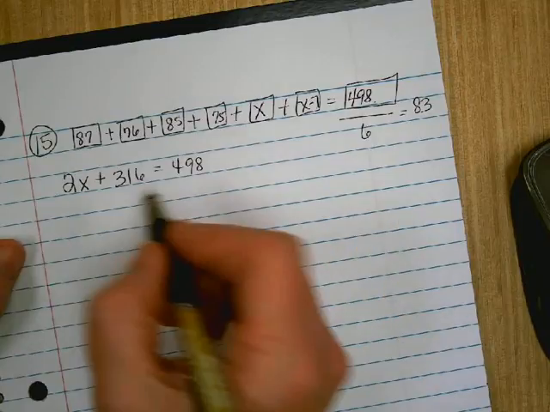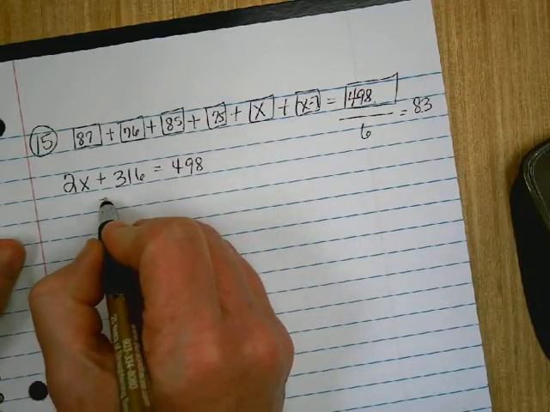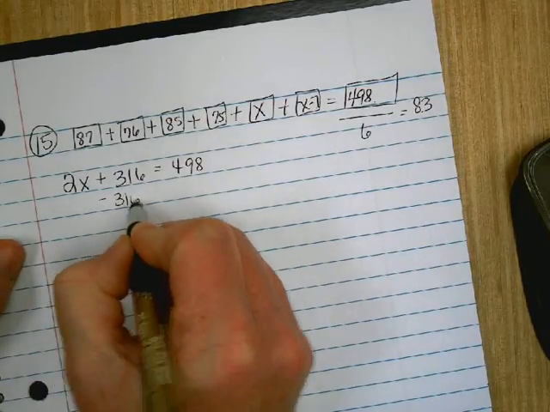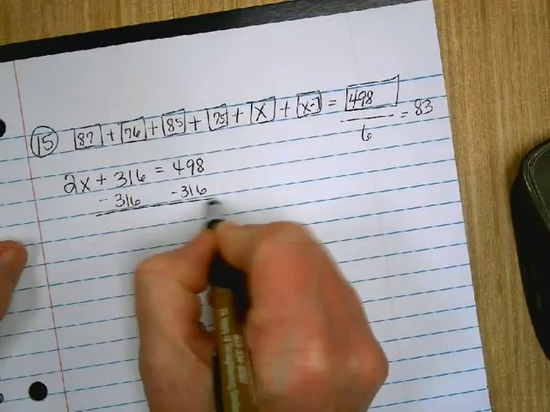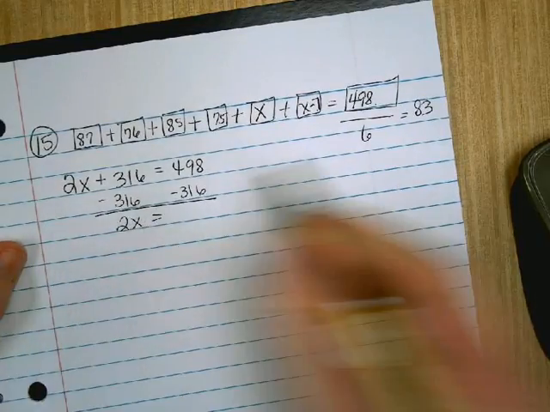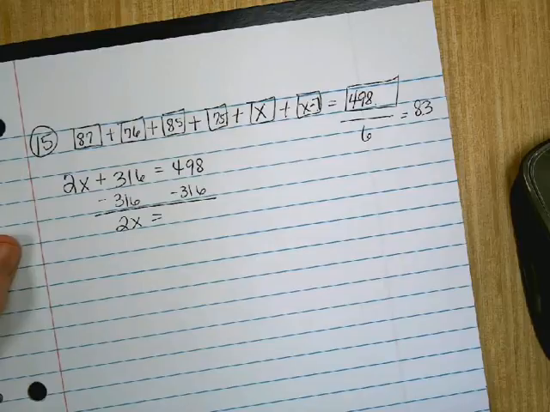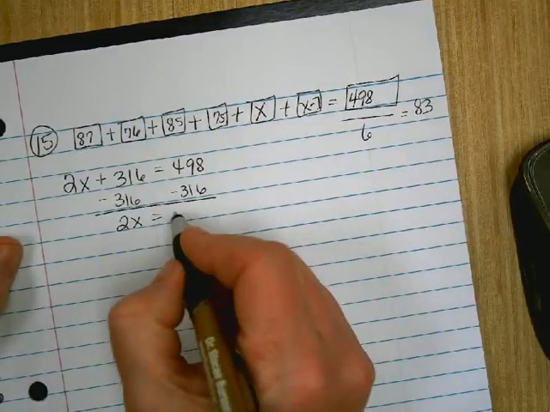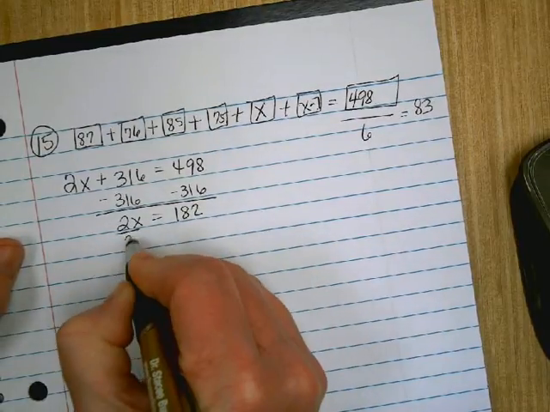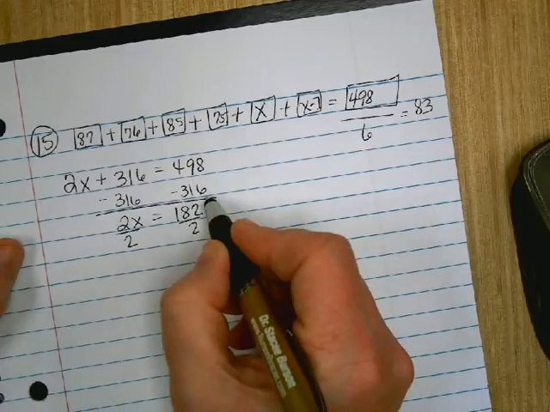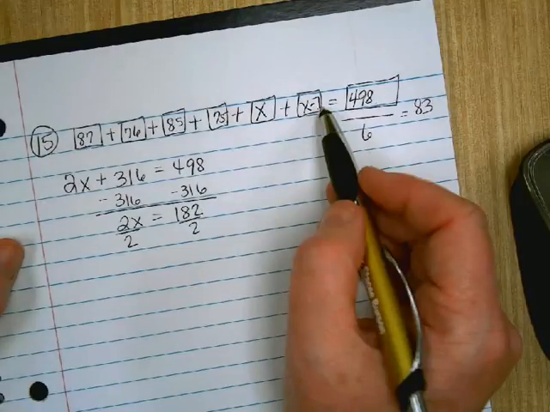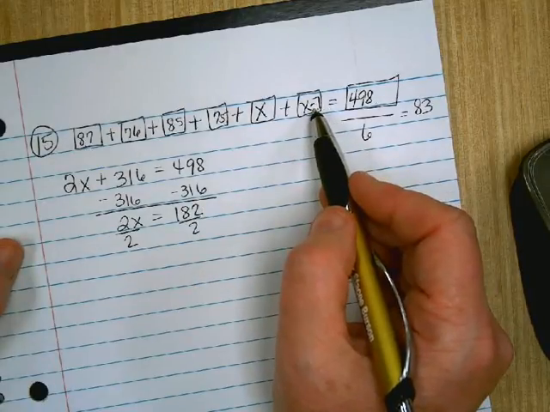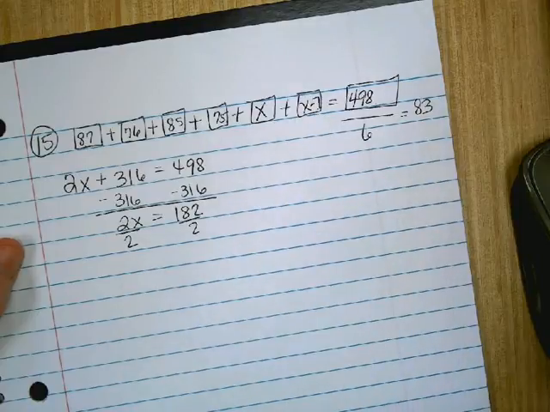What's the next step? You figure out how much you need to... So 2x equals 498 minus 316 is 182. It's actually 3.3. Is it? Did you subtract the 7 from it? Let me add it up again.